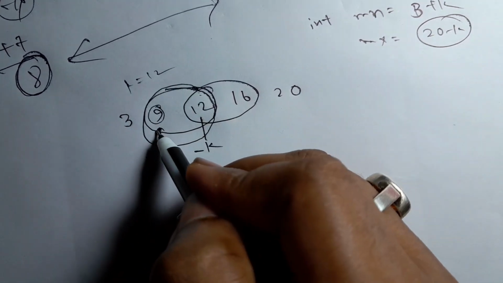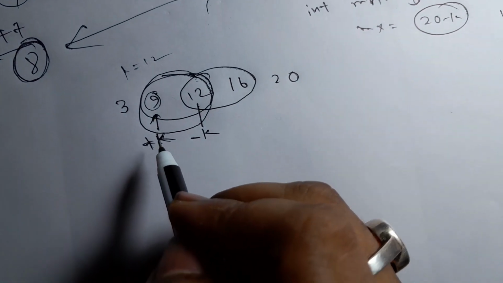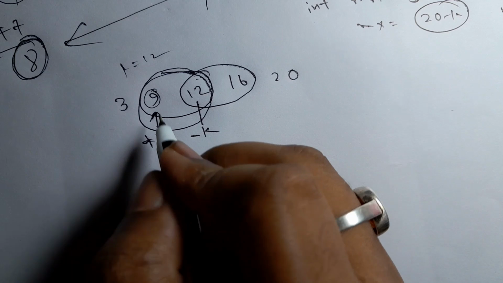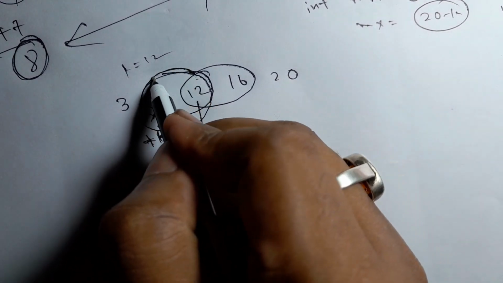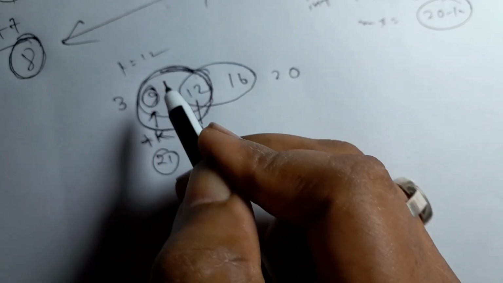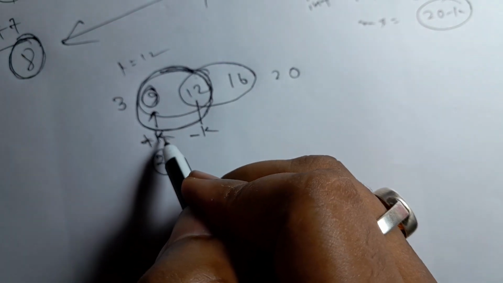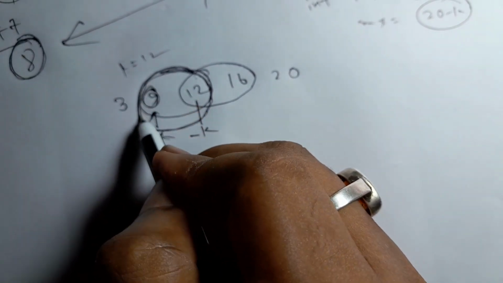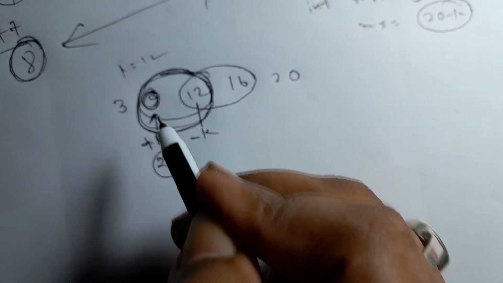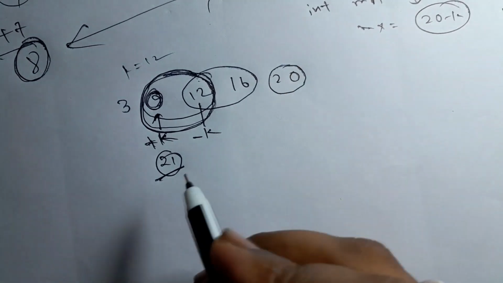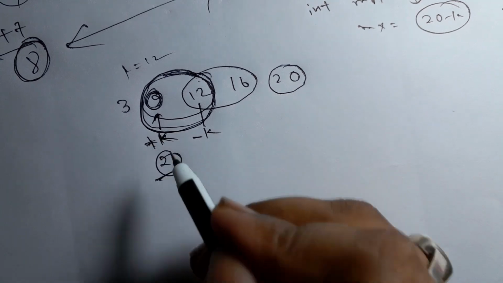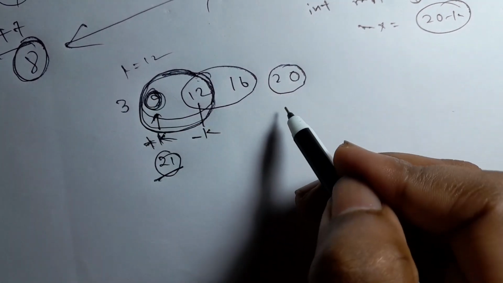After increasing by 12, this value will become 21. So when we perform this operation, 9 becomes the maximum element, and here the maximum element is 20; after plus k, this element becomes 21.